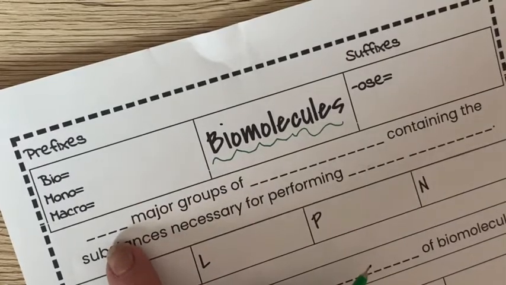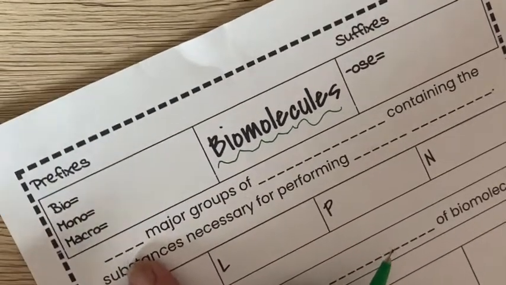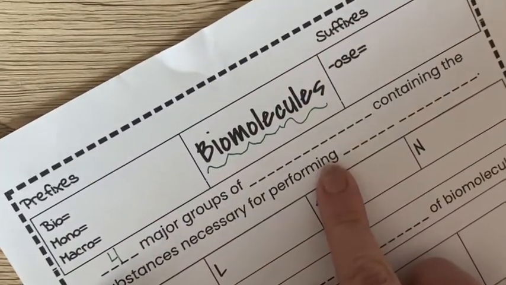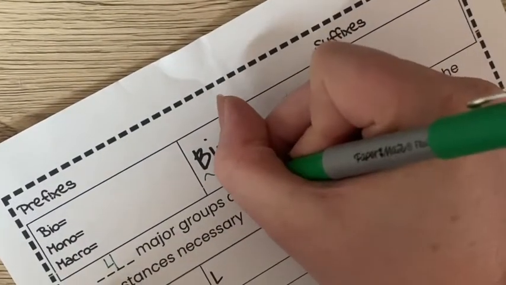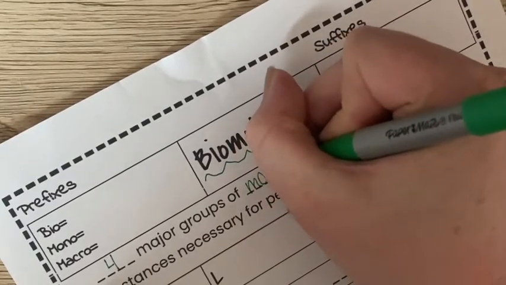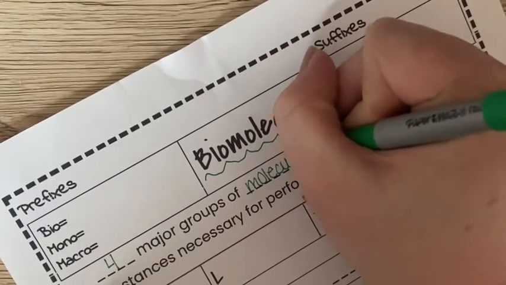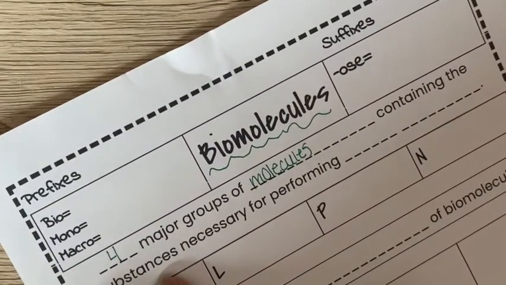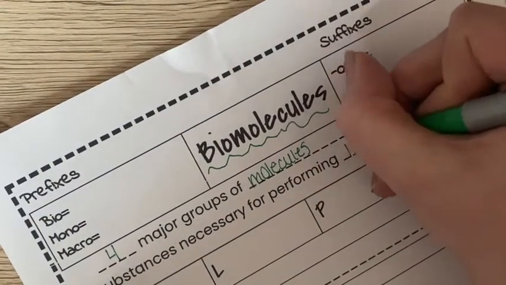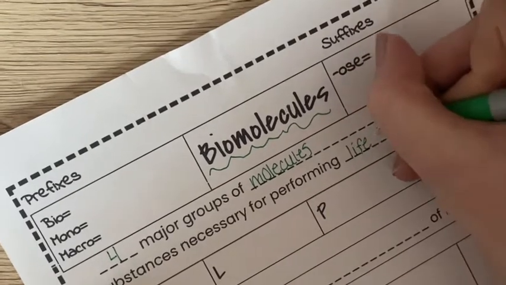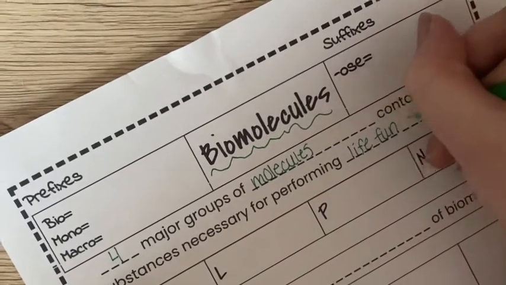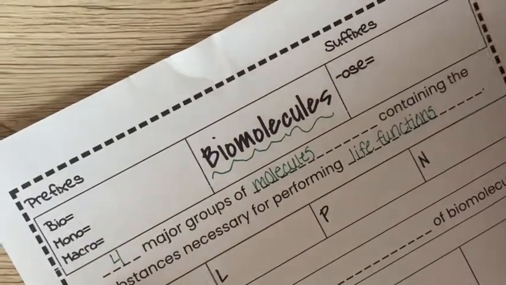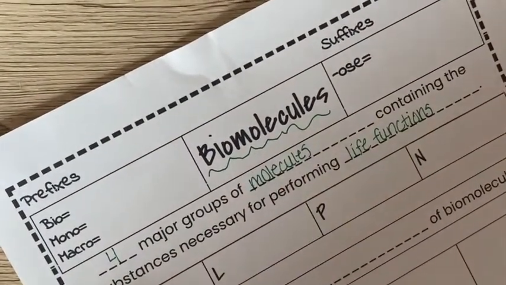There are actually four major groups of molecules containing the substances necessary for performing life functions. And those four groups of molecules are known as biomolecules.